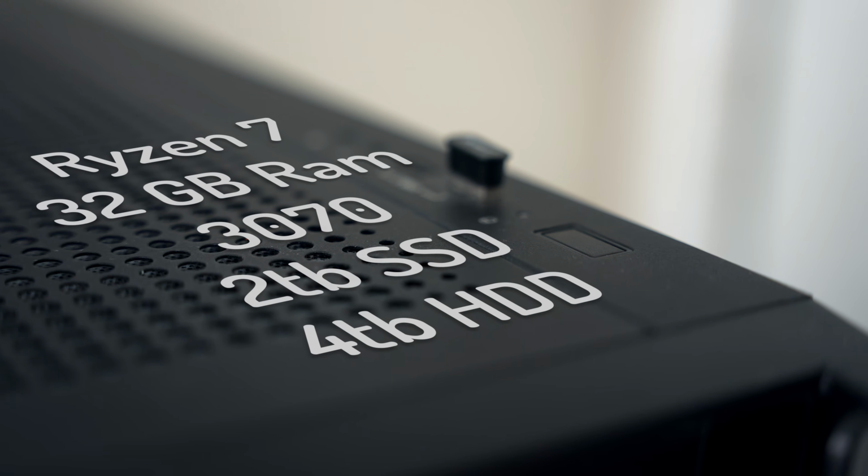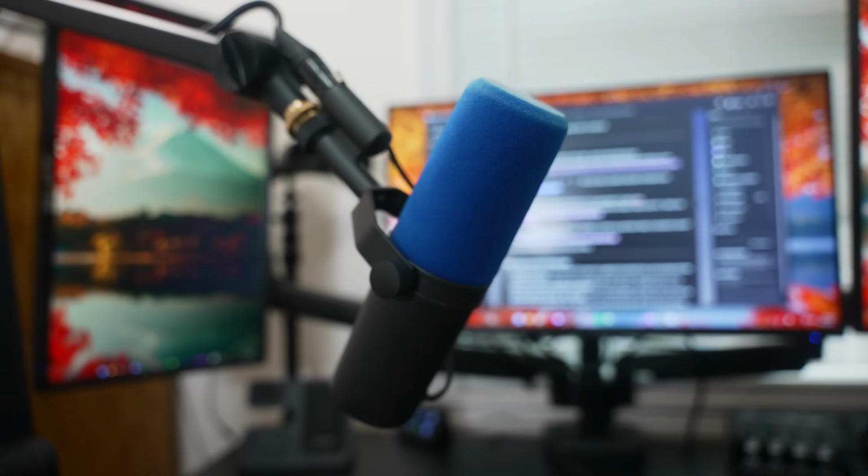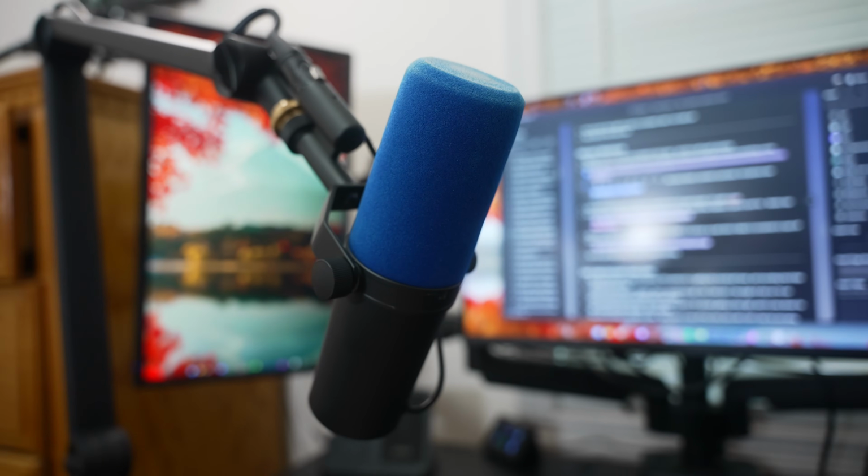This is my desktop setup. This is the reason why I record my voiceovers up here. This is the Shure SM7B, especially for something like voiceovers. If I switch between my regular lavalier mic and the Shure SM7B mic, you can tell it is very crispy.